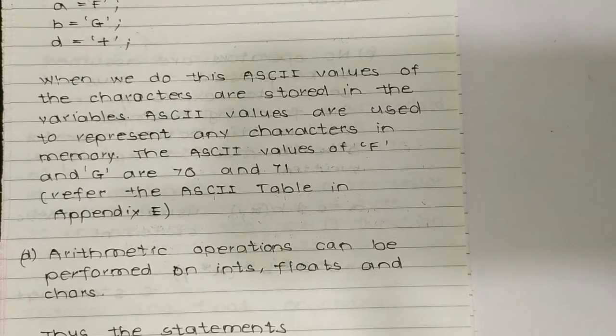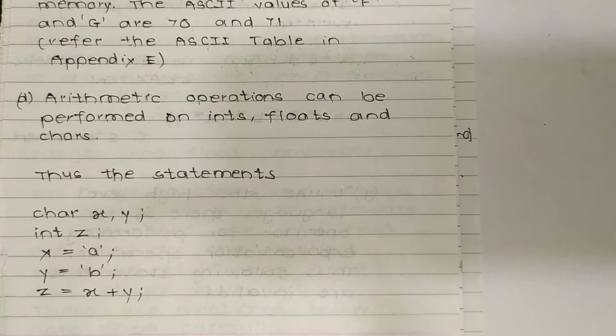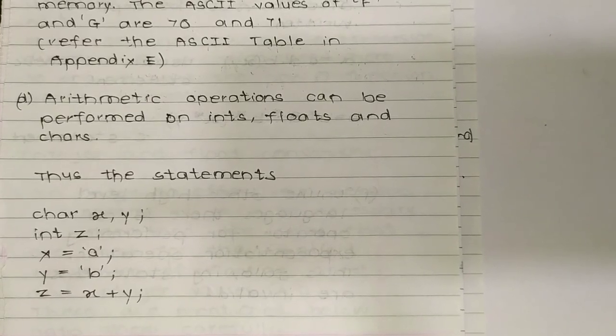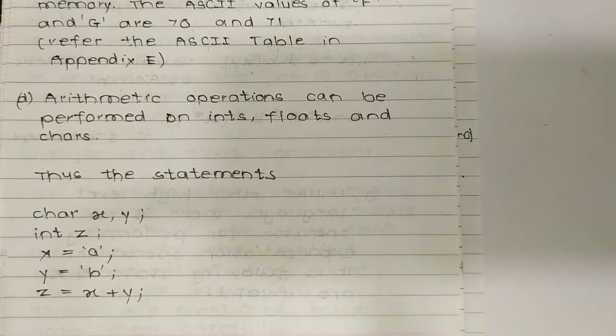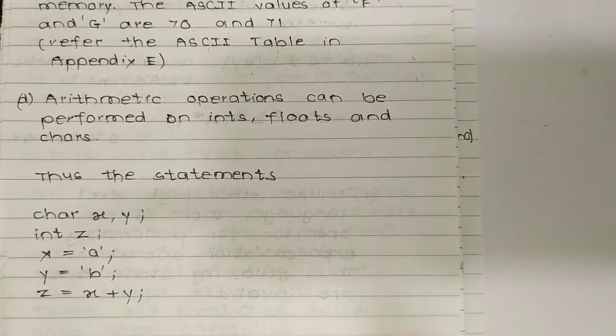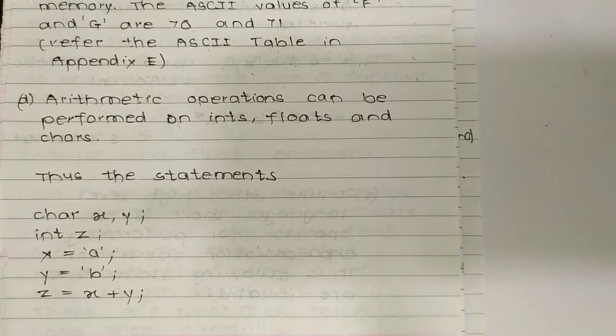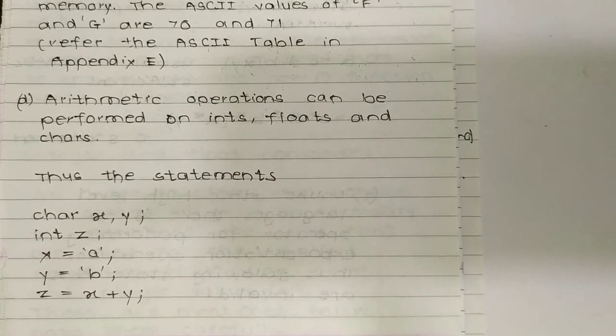Now point D. Arithmetic operations can be performed on ints, floats, and chars. Thus the statement char x, y; int z; x is equal to 'a', y is equal to 'b', z is equal to x plus y.